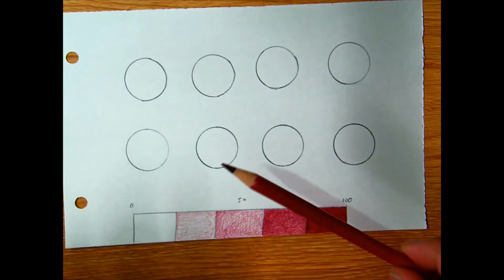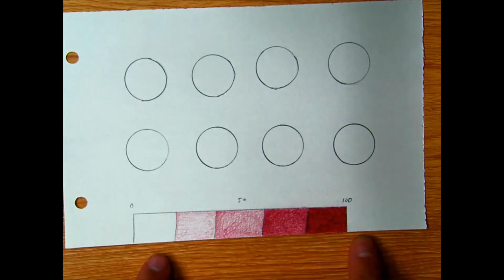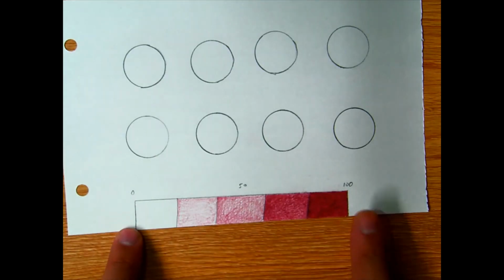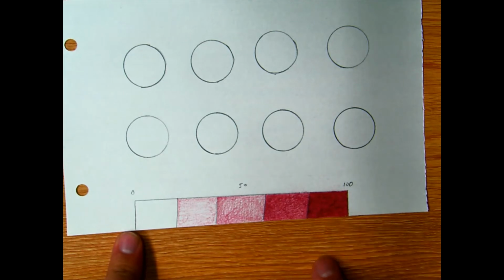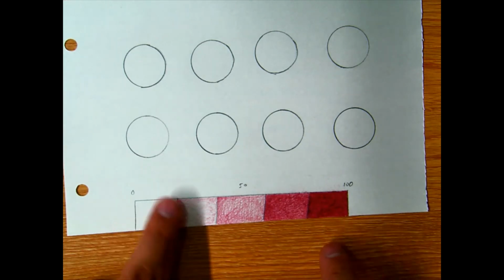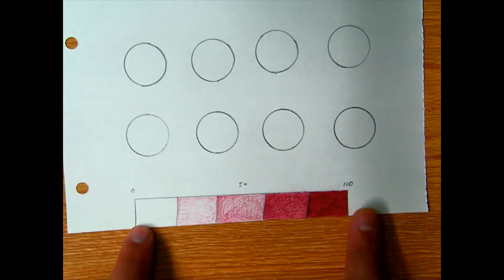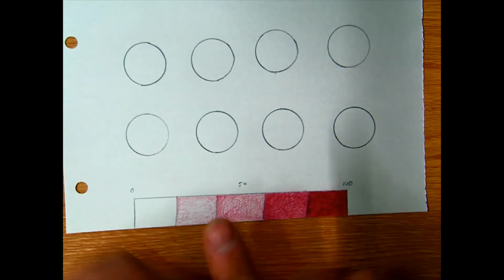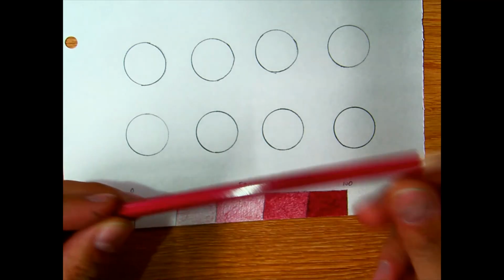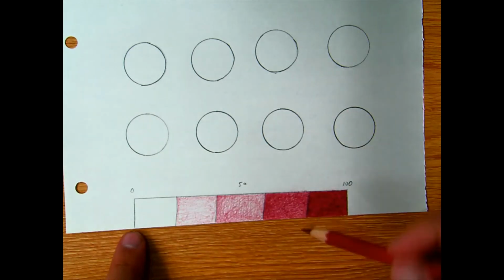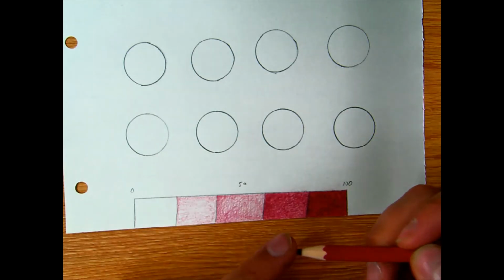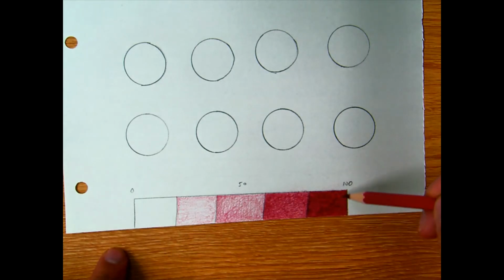Take your color pencil, and I want you guys to create a perfect value scale going from 0 to 100. Remember what we just talked about. 0 is your value of white, which is with no color, and 100 is going to be your darkest value that you can achieve with the color that you've chosen. So here I pressed as hard as I could without breaking the tip to achieve the darkest value.